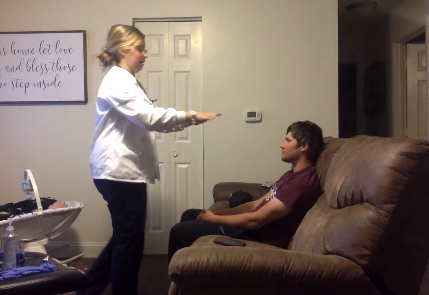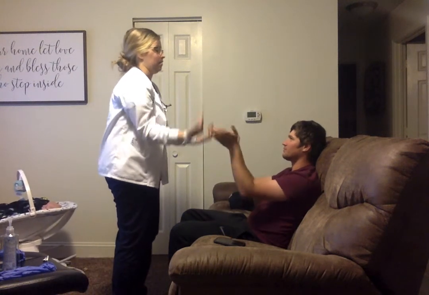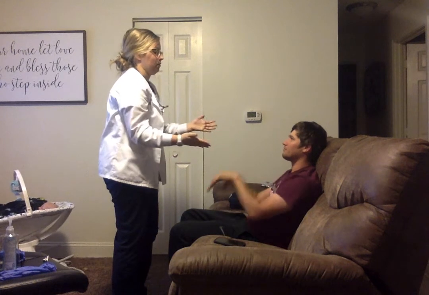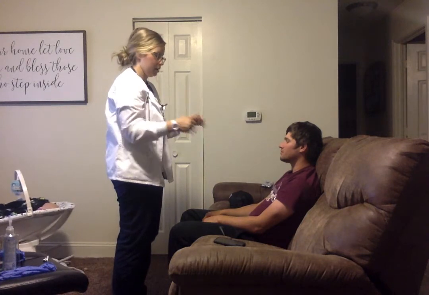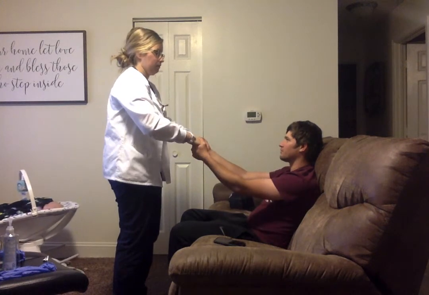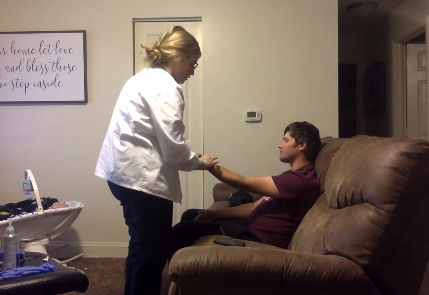I'm going to stick out my hands like this. Can you put yours underneath mine? And push up. And push down. Okay. All of the strengths there seem to be 5+. Can you squeeze my hands for me? That's also 5+, and I'm also going to check your pulses here.